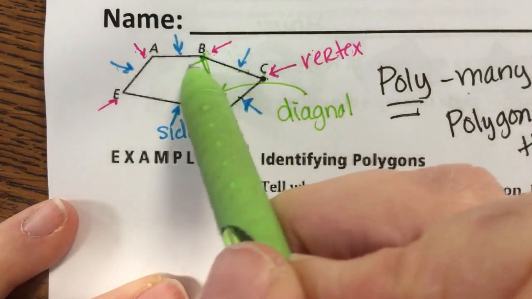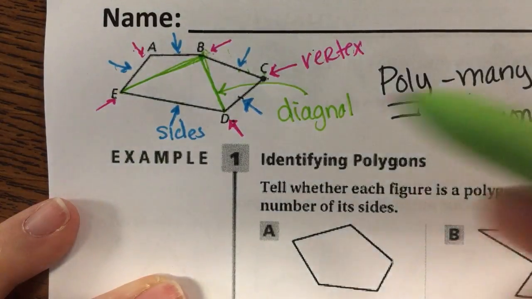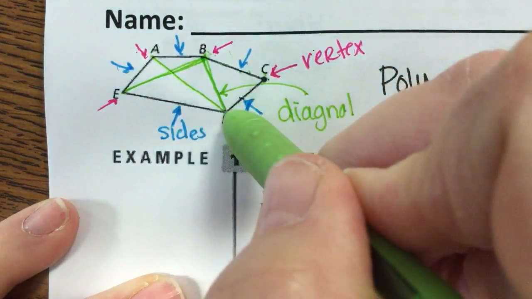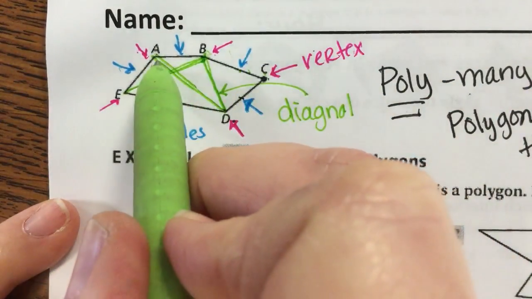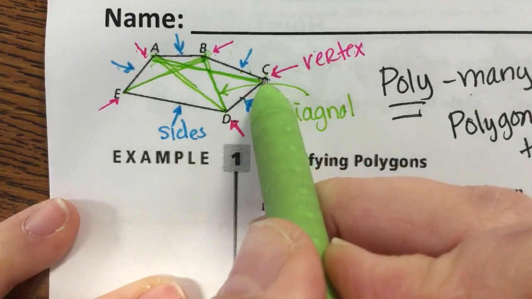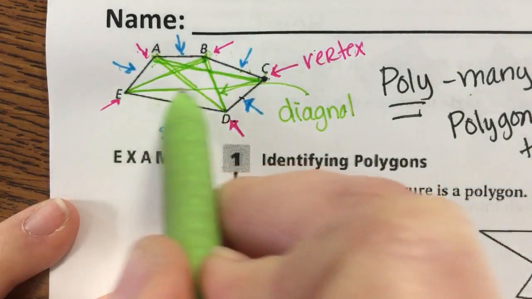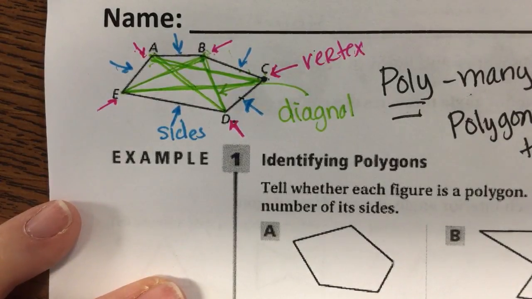I can also go from B to E. That would be another diagonal. I can go from A to D. I can skip B and go from A to C. And I can go from C to E, skipping D as in dog. Makes a star. All of those are diagonals.